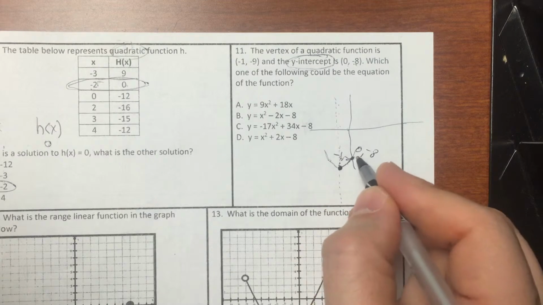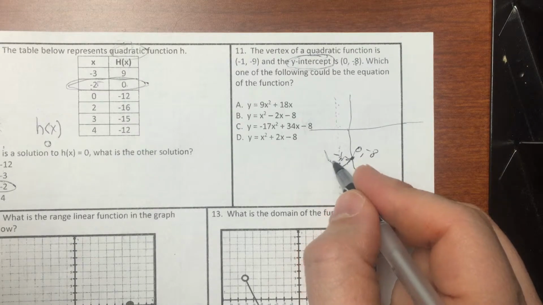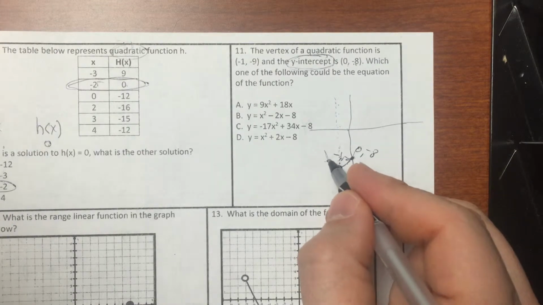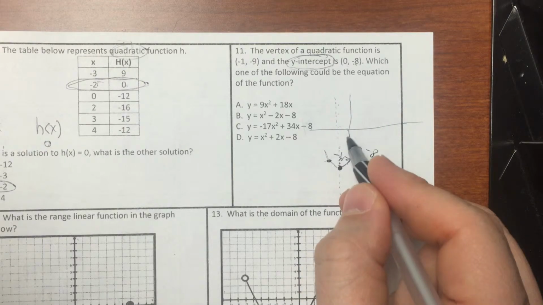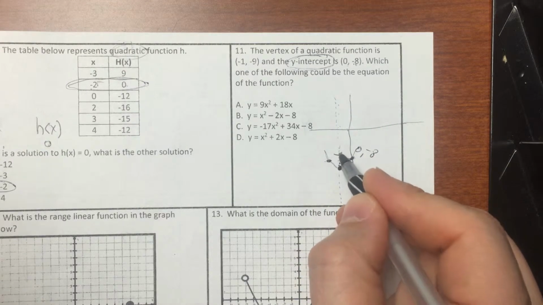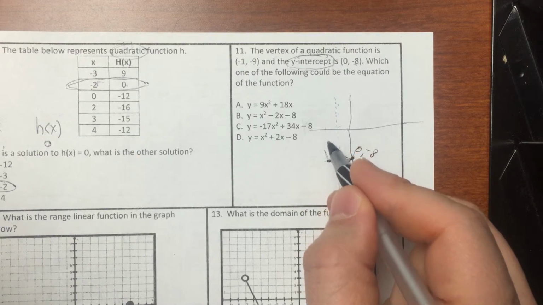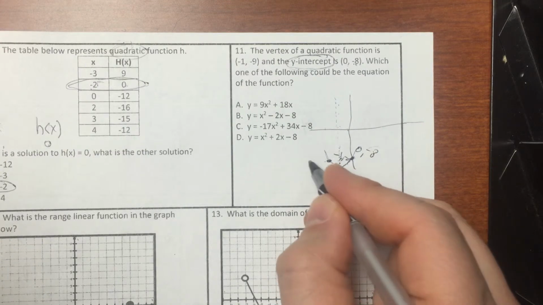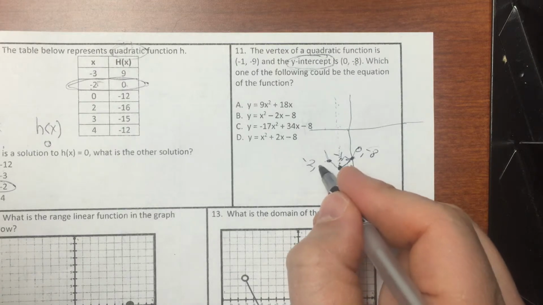The twin of this 0, negative 8, we would go left 1 again, because there's going to be two twins here. What is the ordered pair of this point? Well, if this is negative 1 right here, this would be negative 2. So we would go negative 2, and since it's a twin with this one, we would go down 8. So we have another point that is negative 2, comma, negative 8.